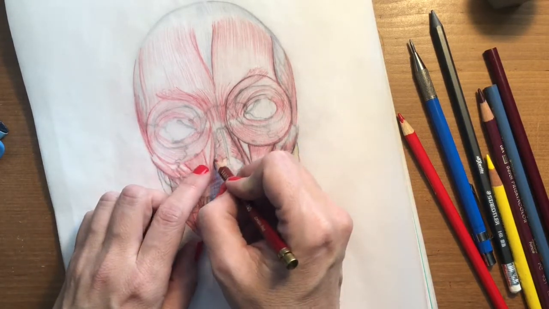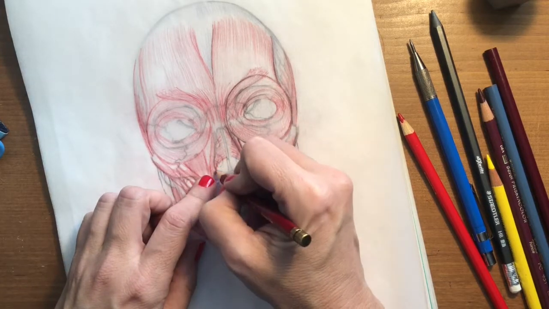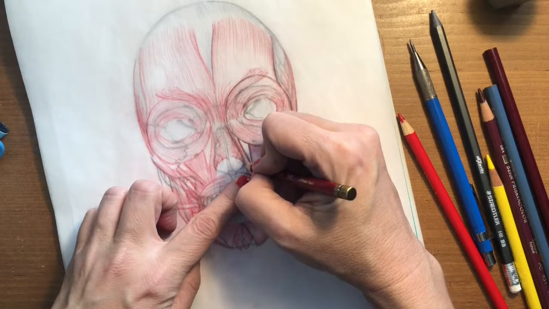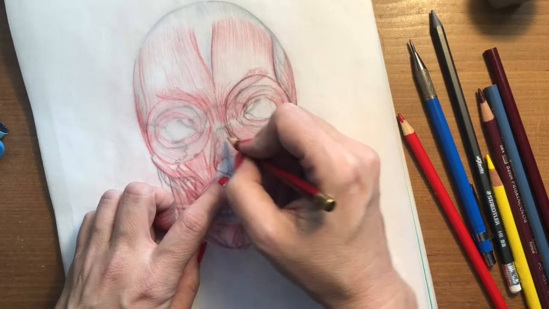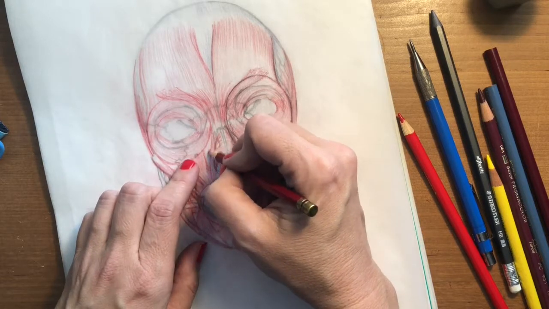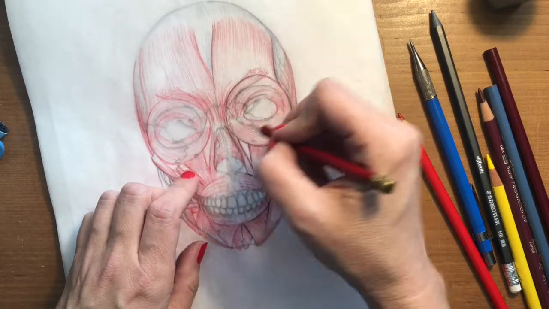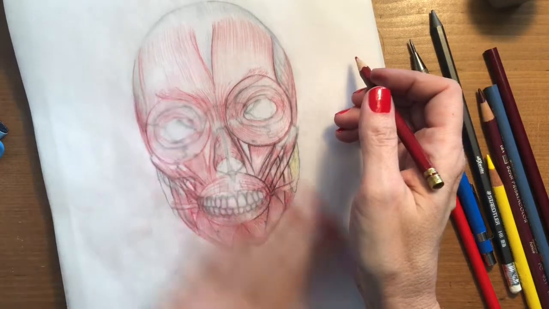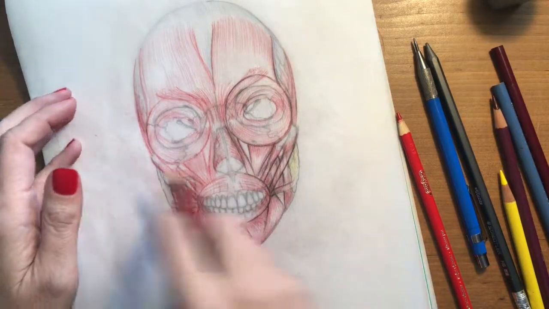And it has some little fibers that run up behind your nostril too. And it's the muscle that you use when you're flaring your nostrils. Okay, now that's it for the muscles on the anterior view of the face.